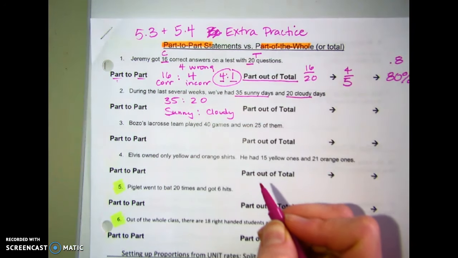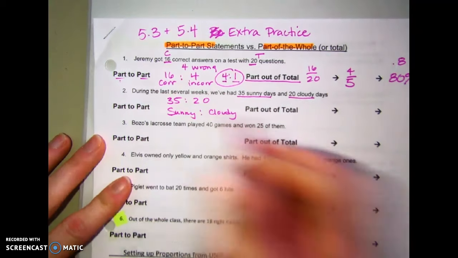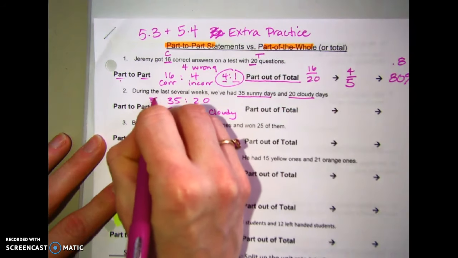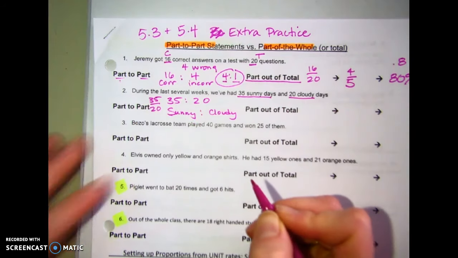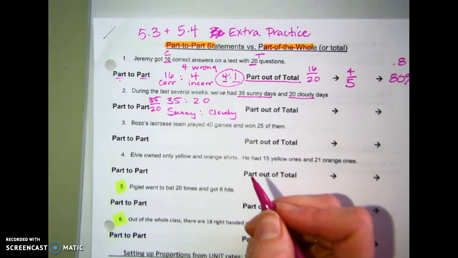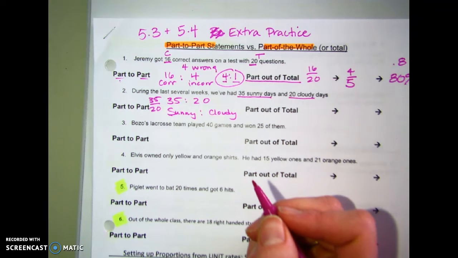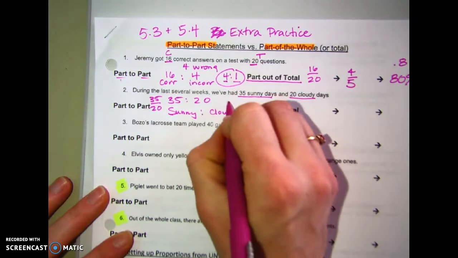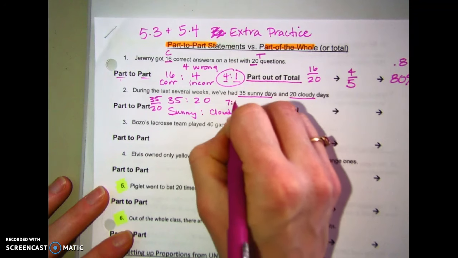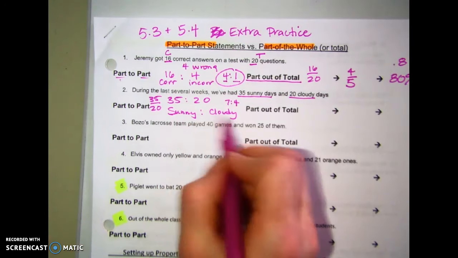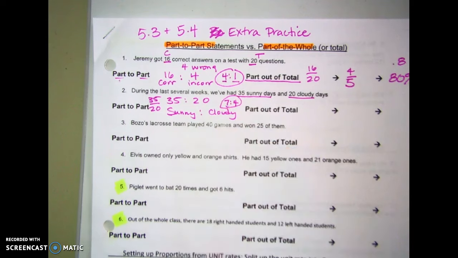I can write it like that, or I could write it up and down like a fraction. Let's say I don't have a lot of room. 35 to 20, like that. And then I should simplify it. If I simplify those numbers down, I could divide by 5. So I'd get the ratio 7 to 4. The ratio of sunny days to cloudy days is 7 to 4.